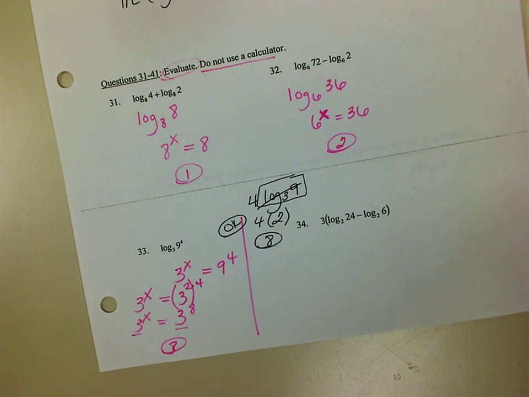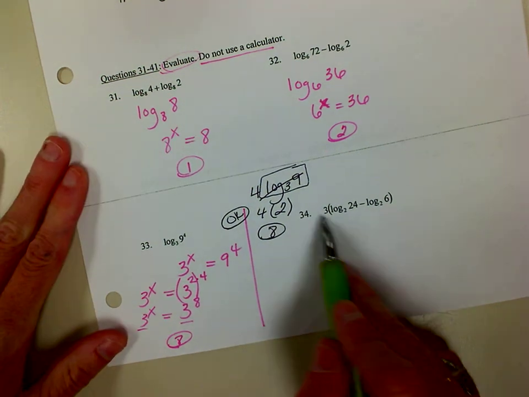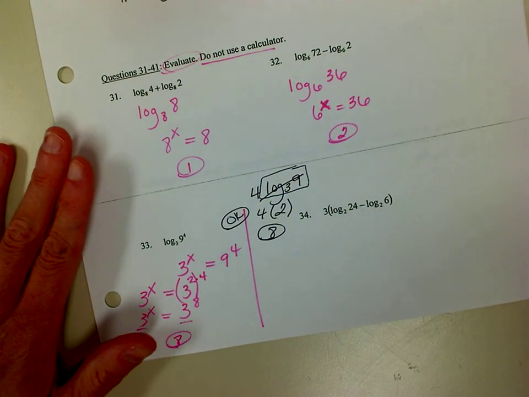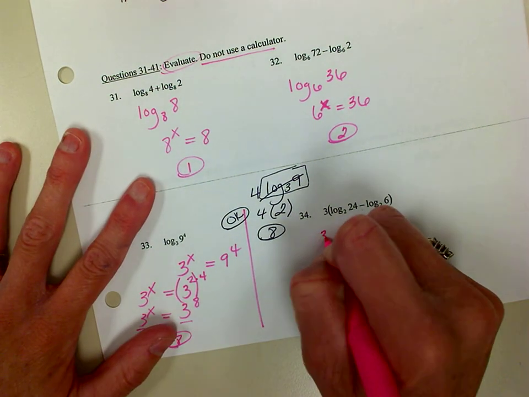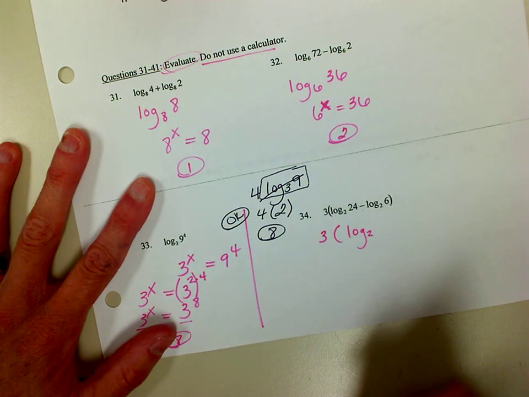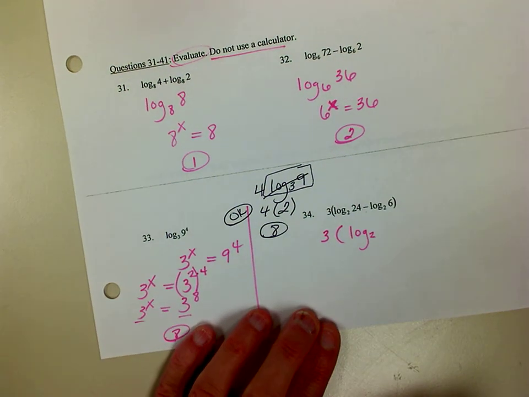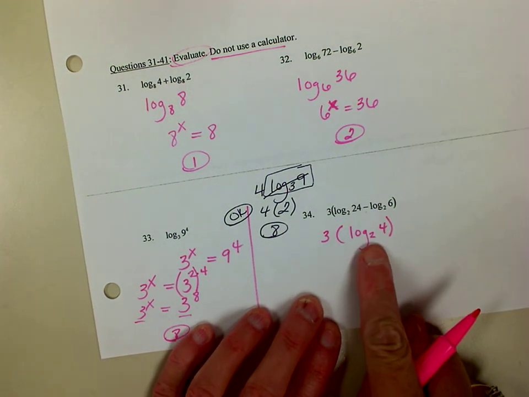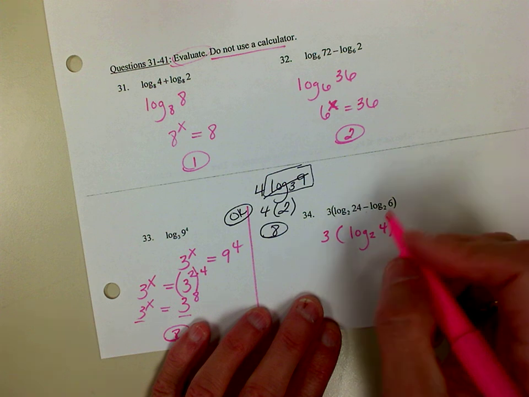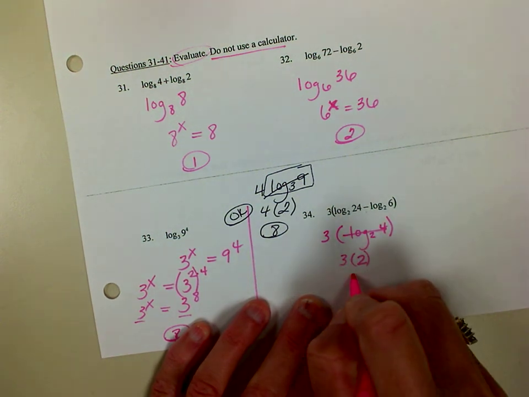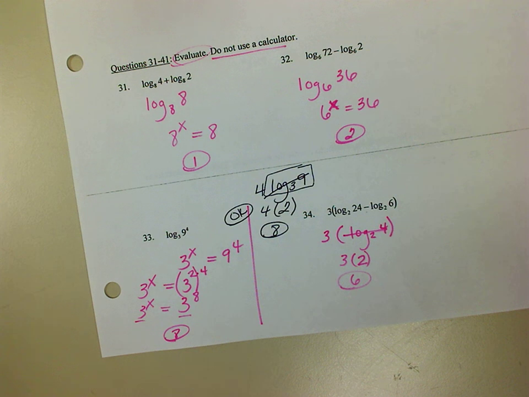All right, 34. So I'm going to go ahead and do what's in parentheses here. I'm going to ignore that 3 for a second. So this means to divide. So bring down the 3. And then I get log base 2, 24 divided by 6 is 4. Okay, this means 2 to what power is 4? That's 2. And then I multiply that by 3 to get 6.